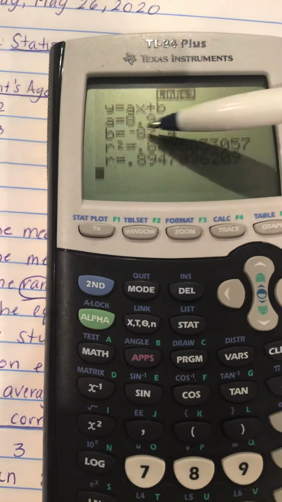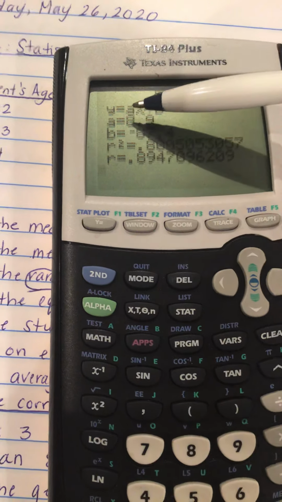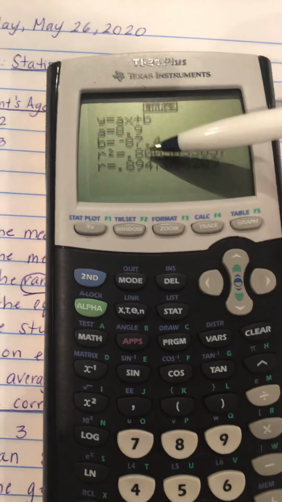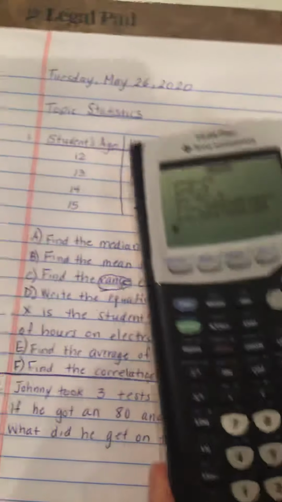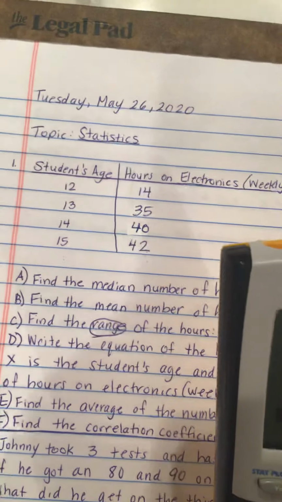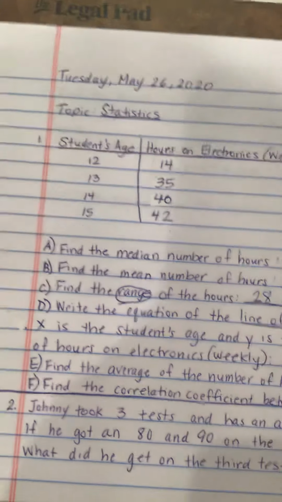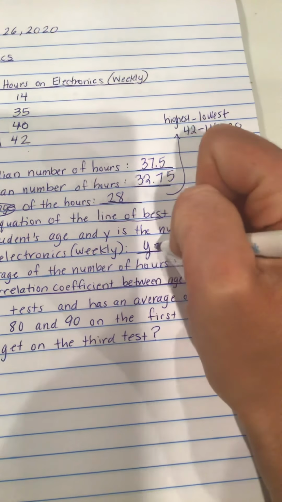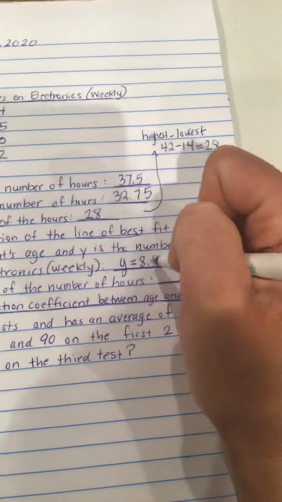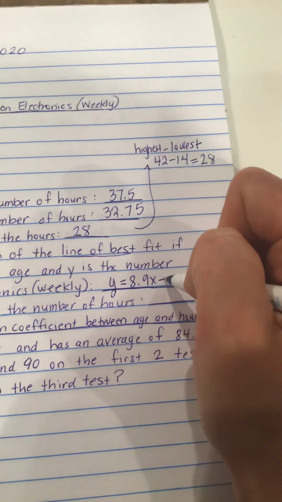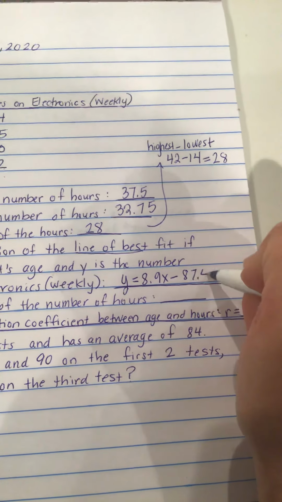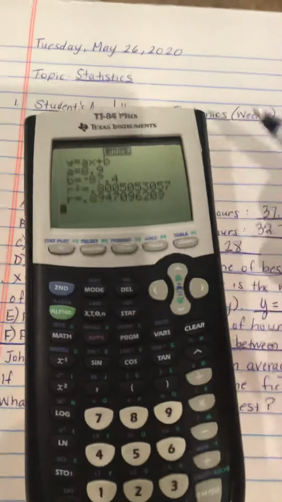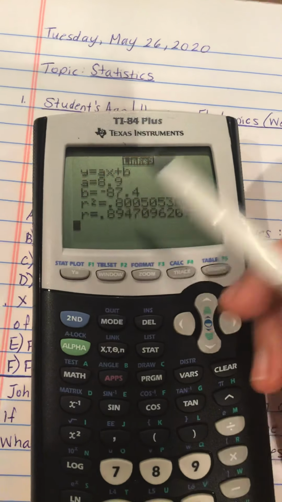So the A is your slope. So we have mx plus b, they use A, and your b is right here. So you would have 8.9 and negative 87.4. So your equation would be y equals 8.9x minus 87.4. Okay, that's your slope and that's your y-intercept.